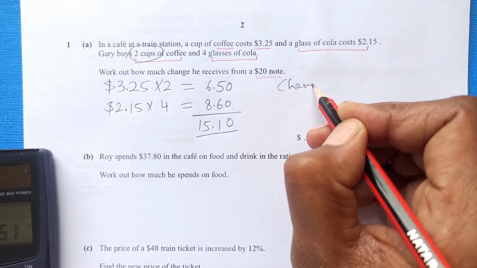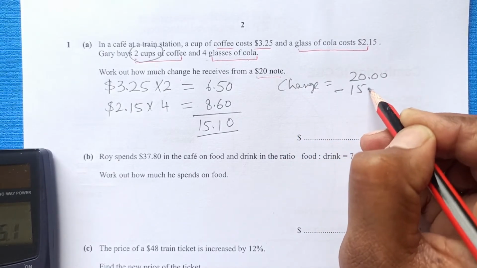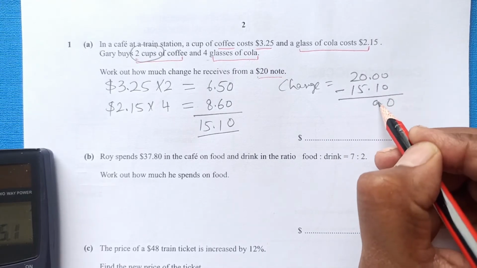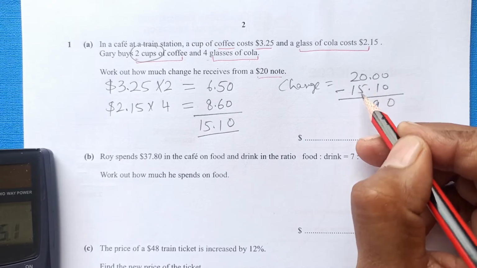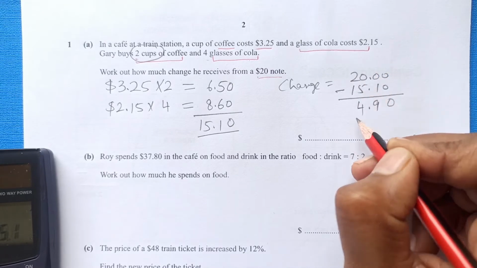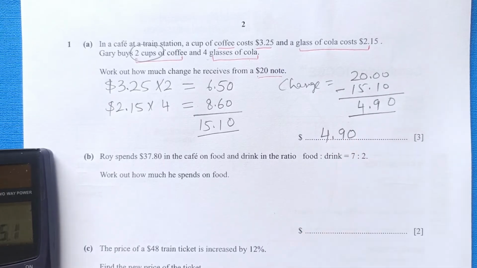So how much is the change that he received? The change received will be $20 minus 15.10. So when you subtract this, you are getting 4.90. So the final answer is 4.90, right?